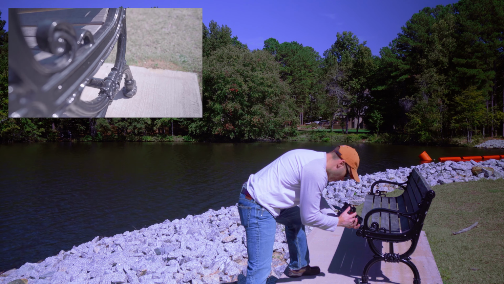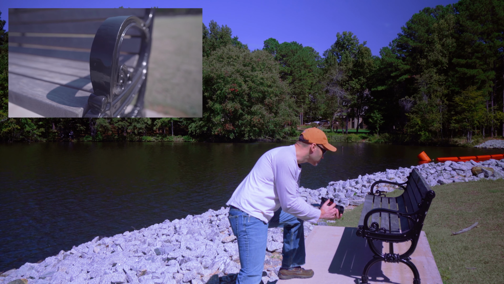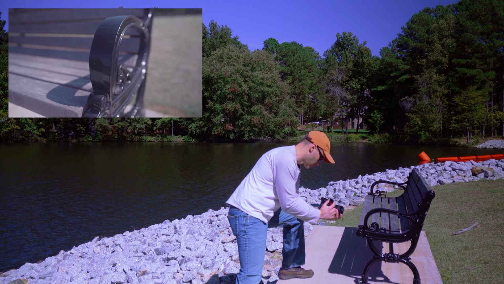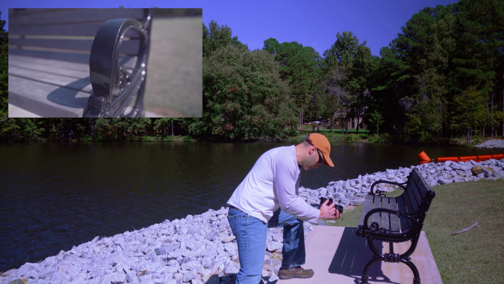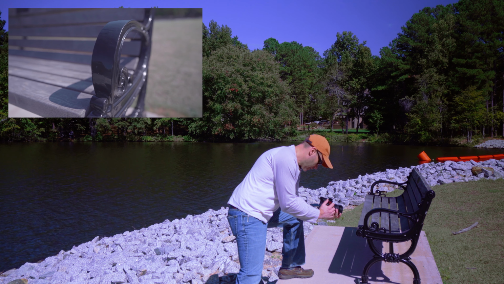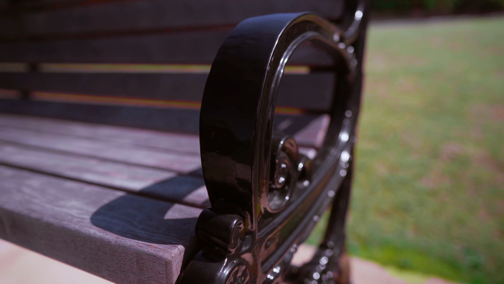The closest that I can get to this bench where I'm getting good actual focus is about right here. So as I'm right here, that's about as close as I can get. I'm definitely maybe about 6-7 inches away, and I'm in manual focus right now. I think that's probably one of the sharpest right there, so that's manual focus.